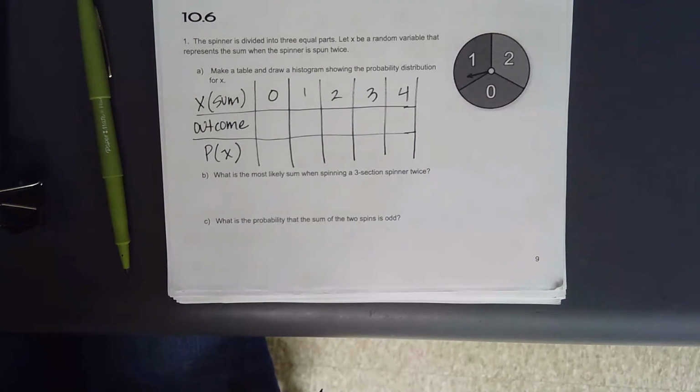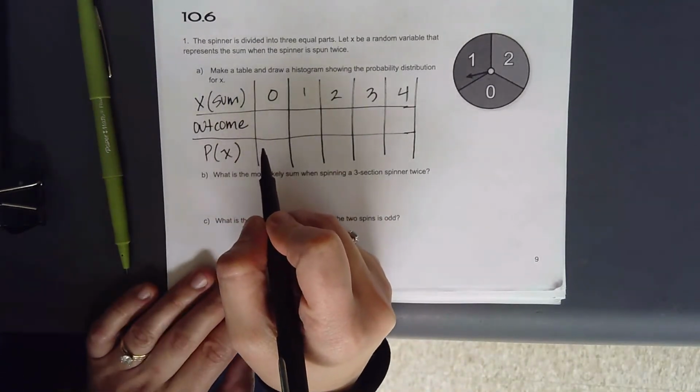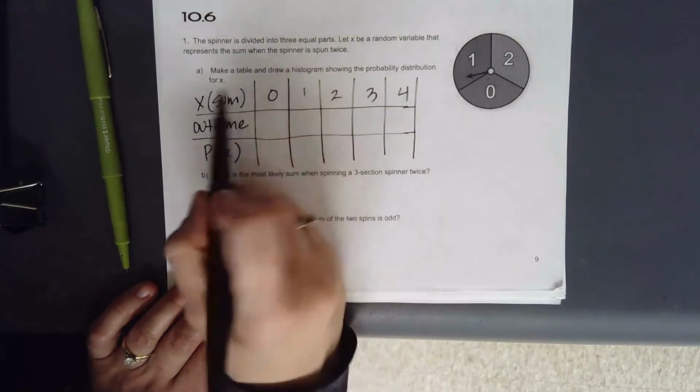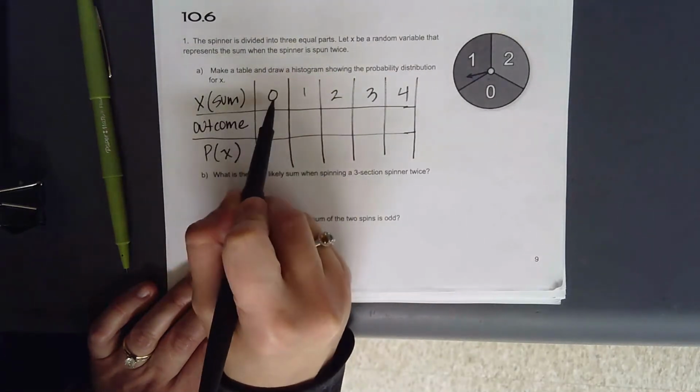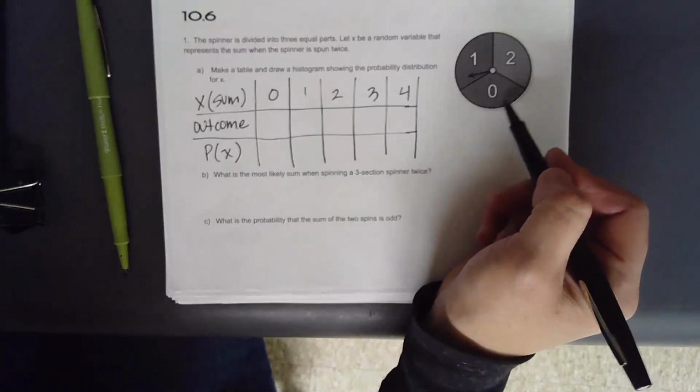All right, my outcome would be the probability of getting, so if I get a sum of 1. So if the sum is 0, how many different ways in which I spin the spinner twice can I get a sum of 0? Well, there's only one way that I can get 0, right? If I spin a 0 once and I spin a 0 twice.